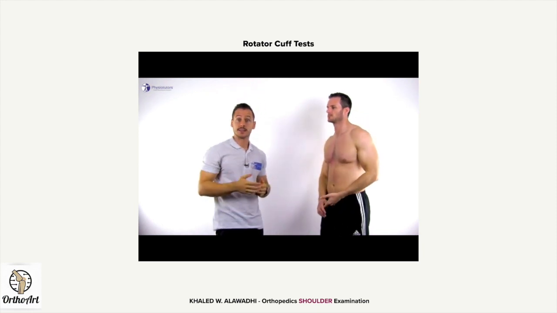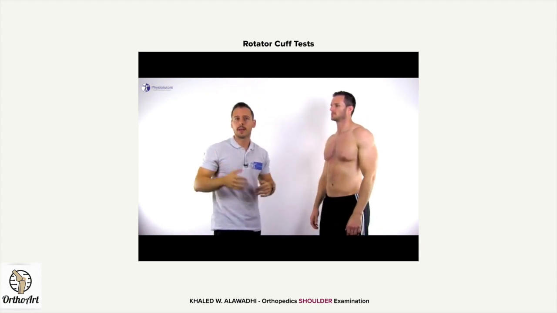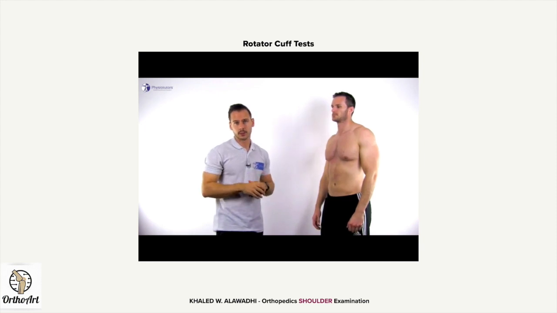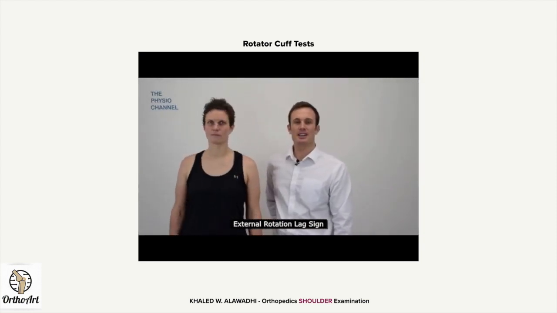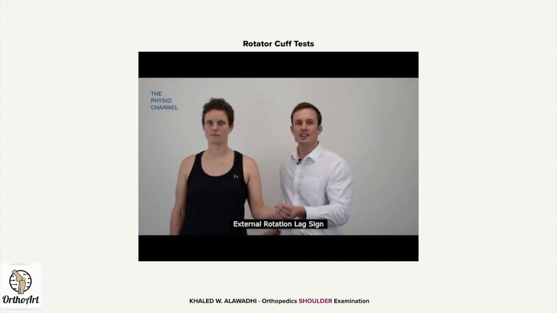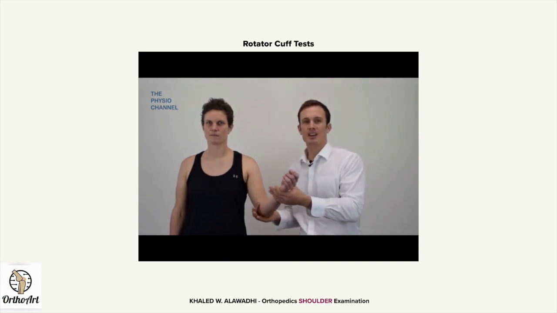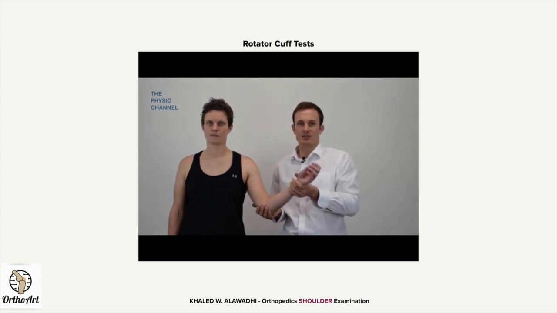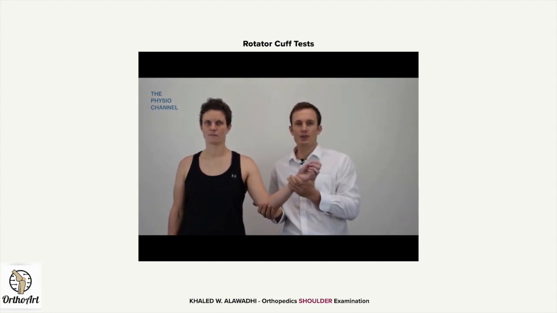A positive test is indicated by weakness and/or pain of the affected arm compared to the unaffected side. To perform the test, support the patient's elbow at 90 degrees and support the shoulder in slight scapular plane abduction and near end range external rotation. Instruct the patient to hold this position whilst you release their forearm.